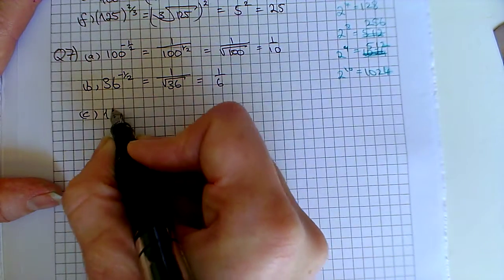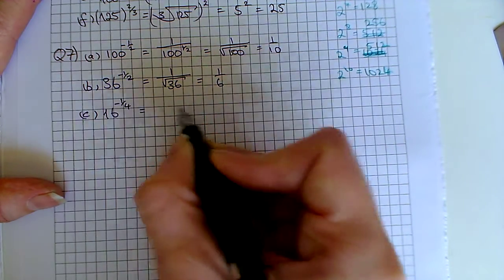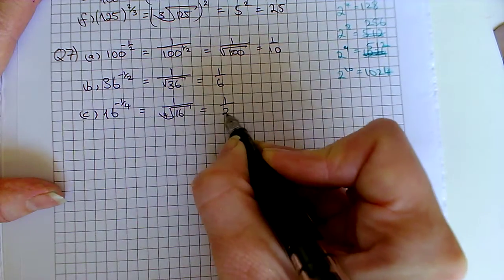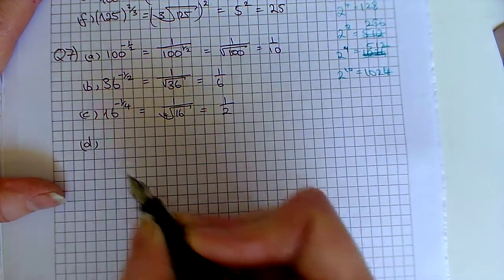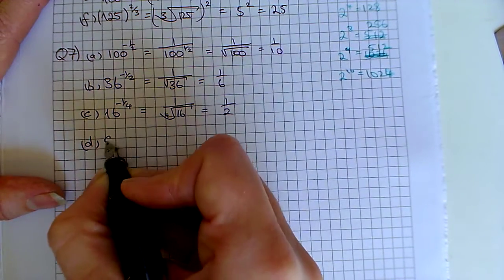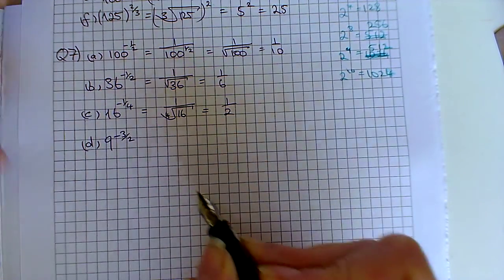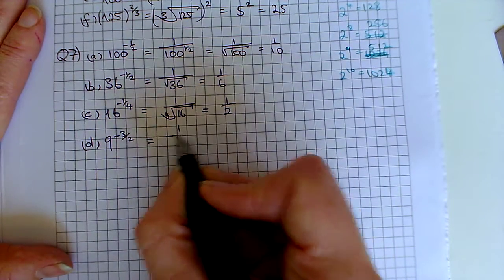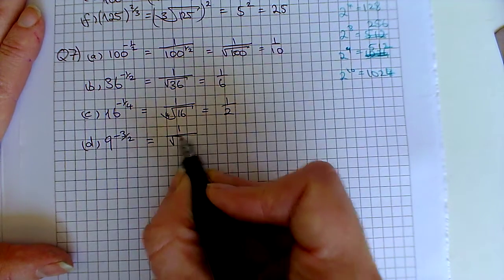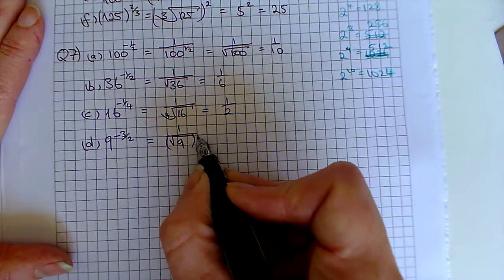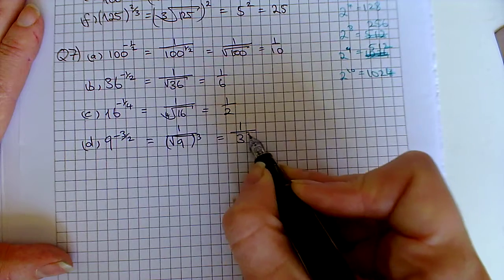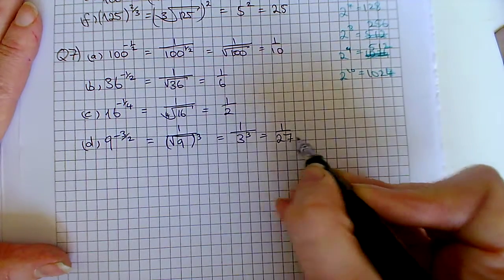Part C, 16 to the power of minus a quarter. So that's 1 over the fourth root of 16, or 1 over 2, 1/2. Part D, 9 to the power of minus 3 over 2. So this is going to be 1 over, because of the minus, square root of 9, and then we cube our answer. So that's 1 over 3 cubed, which is 1 over 27.